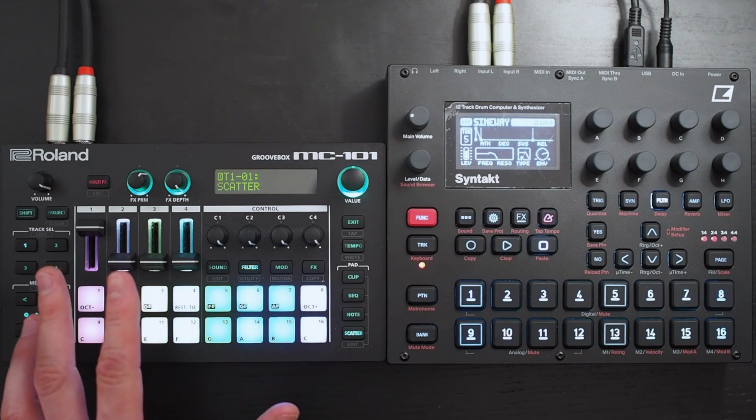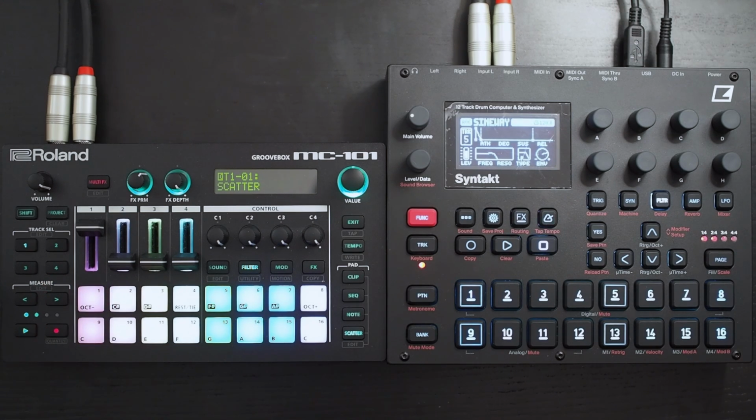Now, the MC-101 has a few other tricks up its sleeve when it comes to live jamming. First of all, it has a master effect which can be configured to one of the 50+ effects. I'll give you one example here too.